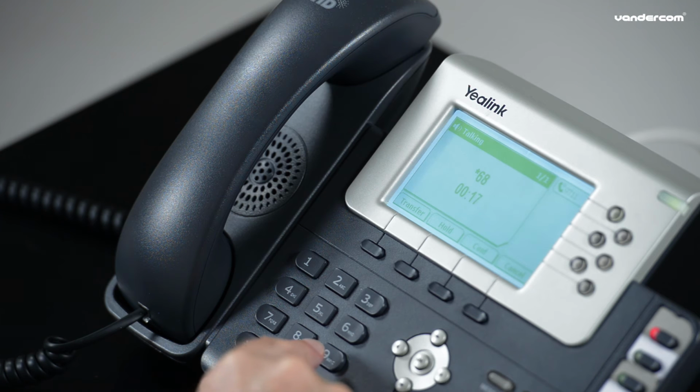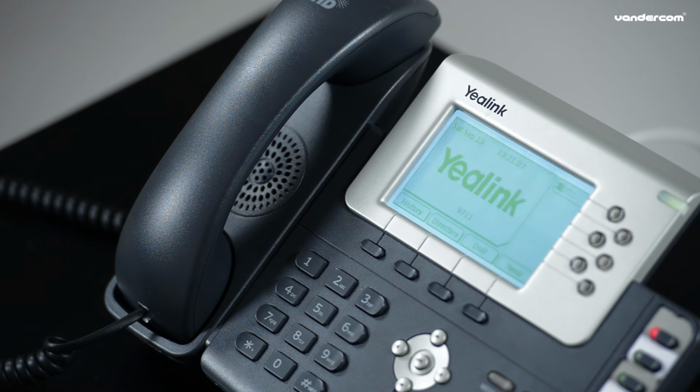To retrieve a parked call, dial *88 and follow the prompts. To retrieve a call parked on your extension, press the hash key. To retrieve a call parked on another extension, dial the extension and press the hash key.